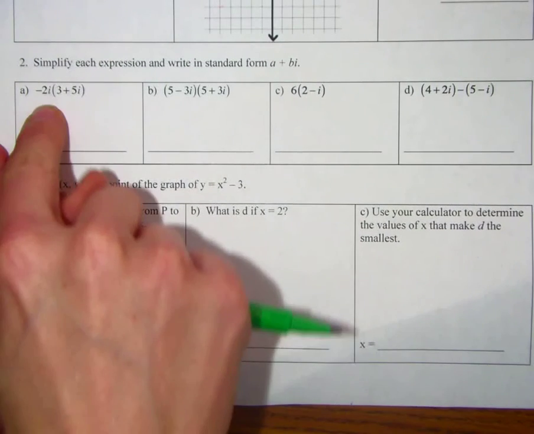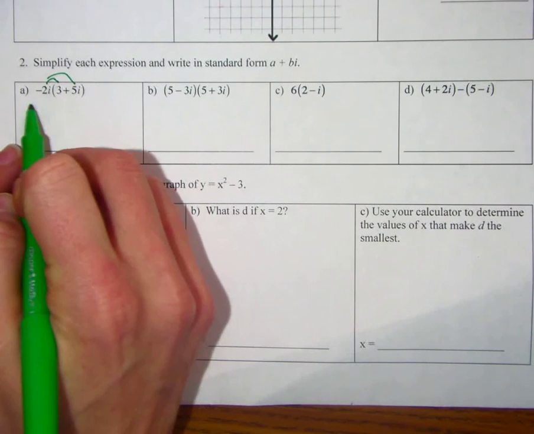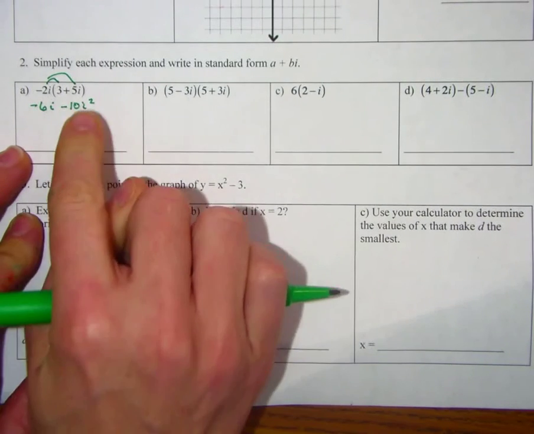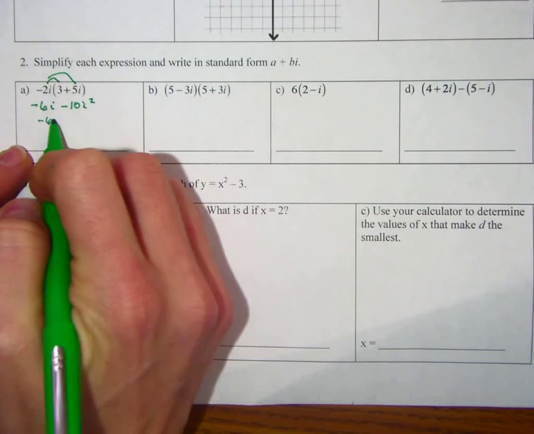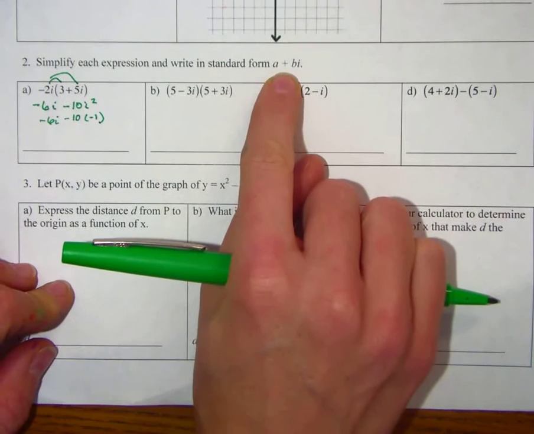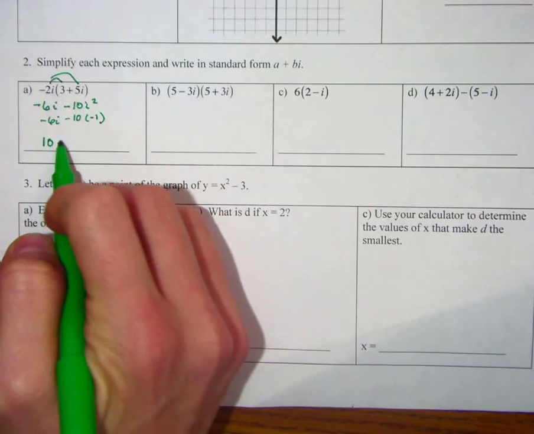To simplify this, we're just going to distribute. So then we end up with negative 6i minus 10i squared. But then you need to remember that i squared is really just negative 1. So to put this in standard form, we always want the real part first. So we have a positive 10 here minus 6i.